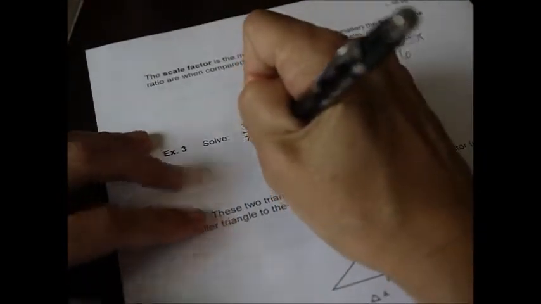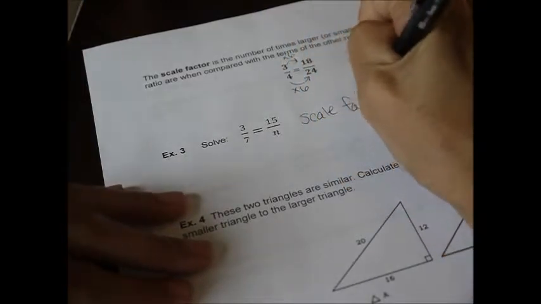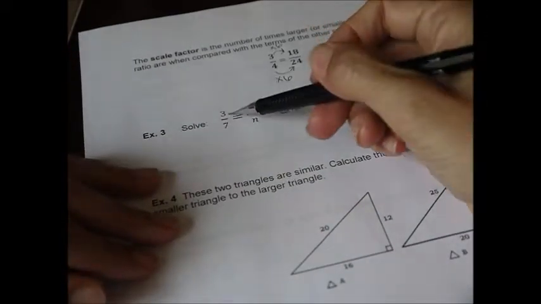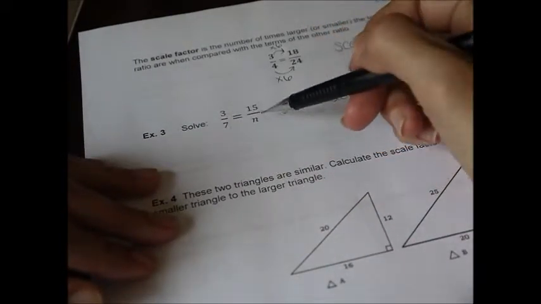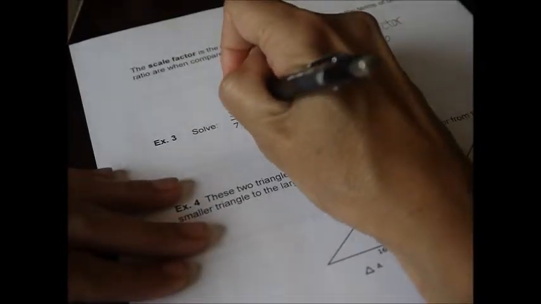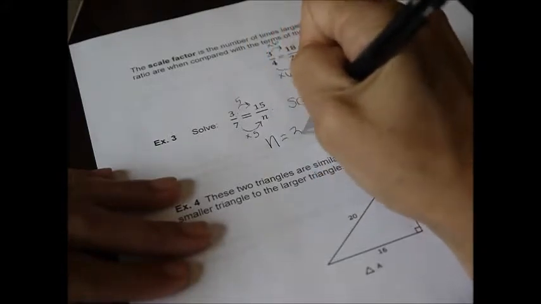Yes, it is 5. So the scale factor equals 5 because each of these terms multiplied by 5 will get this ratio. So 3 times 5, 7 times 5, n equals 35.